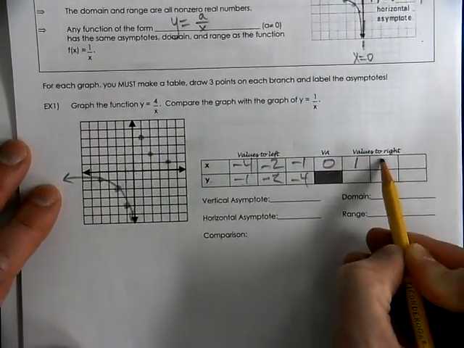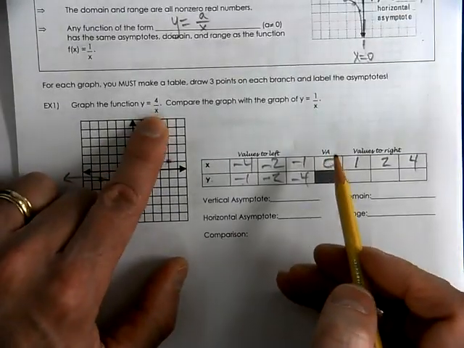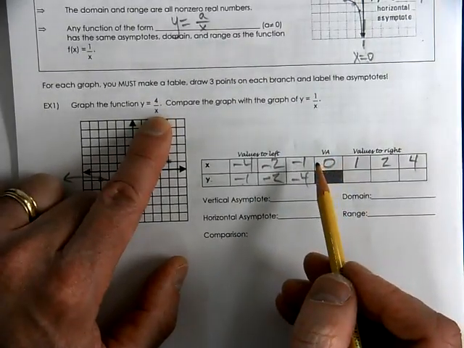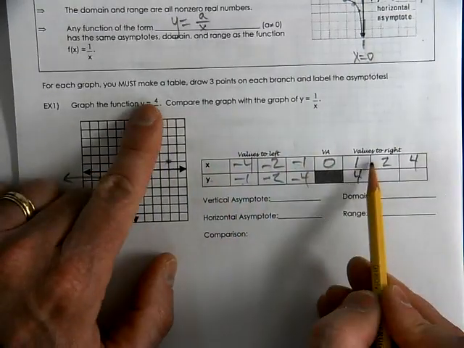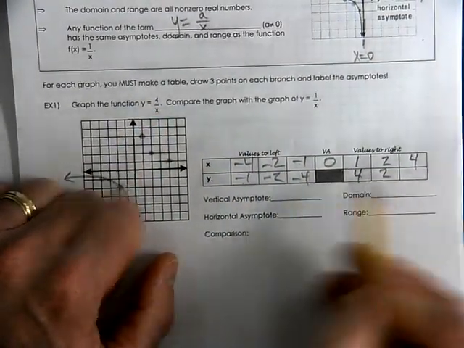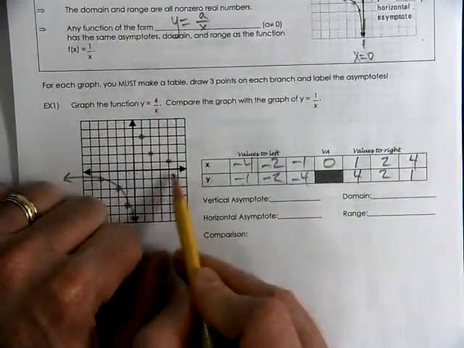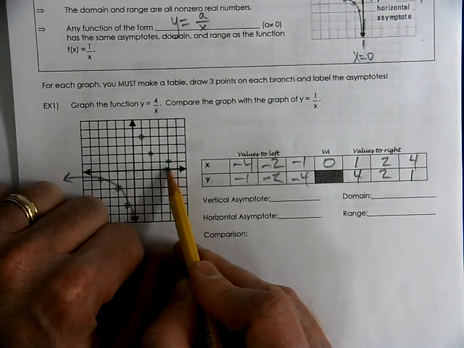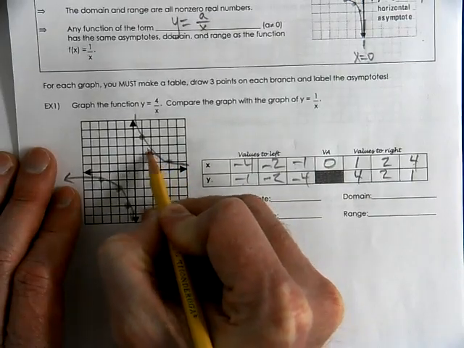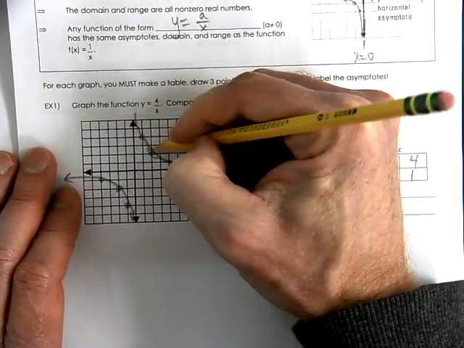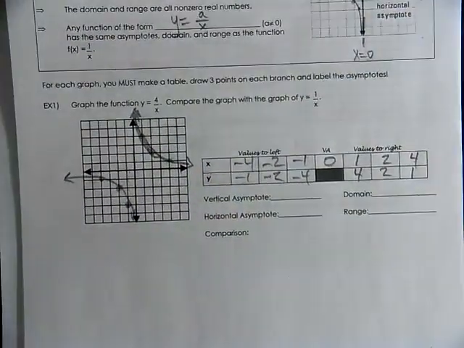I know that the numbers 1, 2, and 4 work well with 4. 4 divided by 1 is 4. That's what we got. 2 divided by 4 is 2. That's what we got. 4 divided by 4 is 1, and that's what we got. So if you get stressed out with the calculations, you only have to do half the calculations.